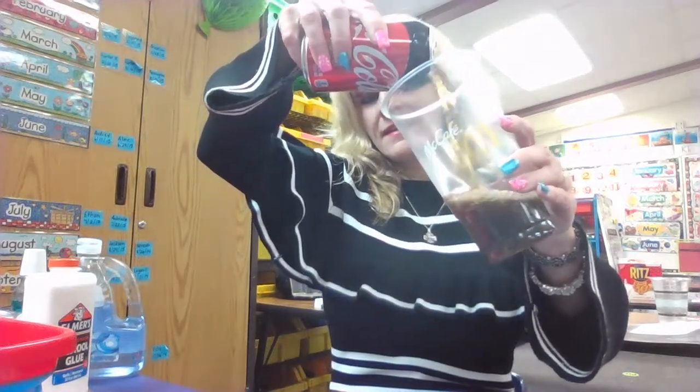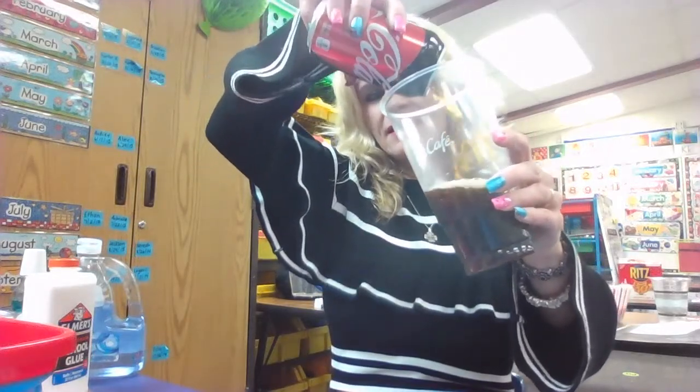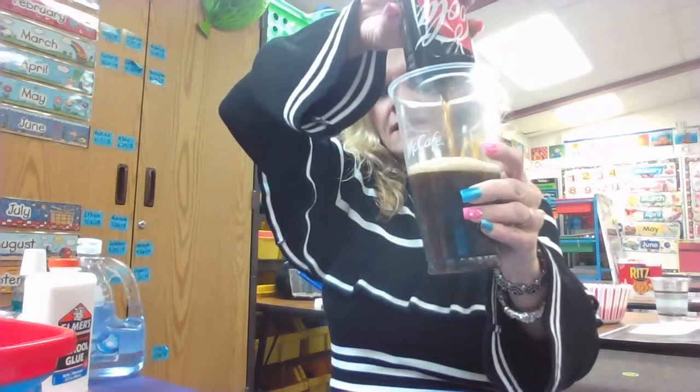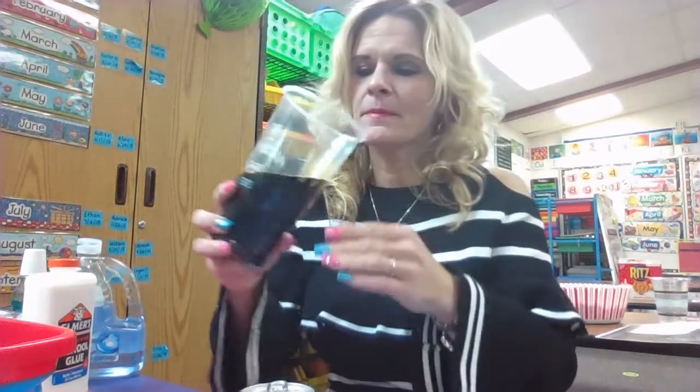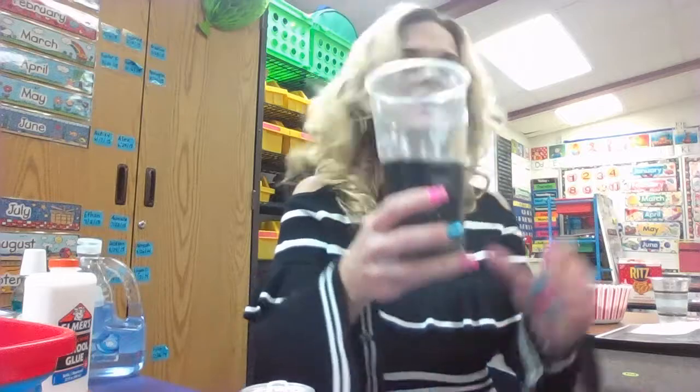Look at that. When my pop was in this cylinder, it took the shape of this cylinder. But now it's in this cup, and it took on a different shape. If I tip it a little bit, see how it's changing? Its shape is changing. Very good.